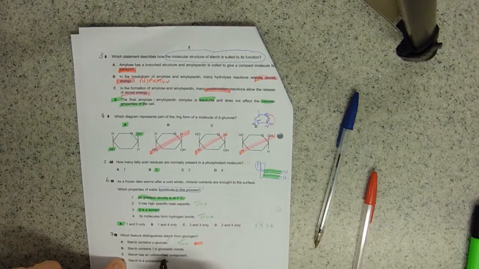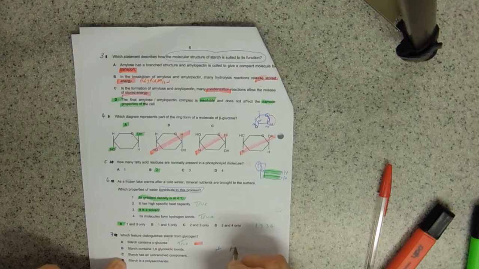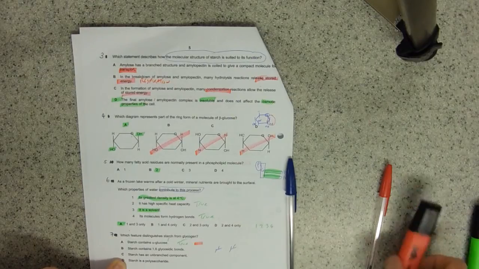Starch contains 1,6 glycosidic bonds. Well, does it? Has it got any branches? Yes. But glycogen also has branches. So part of the structure of starch is kind of branched. Part of the structure of glycogen is branched. So we can't say that.